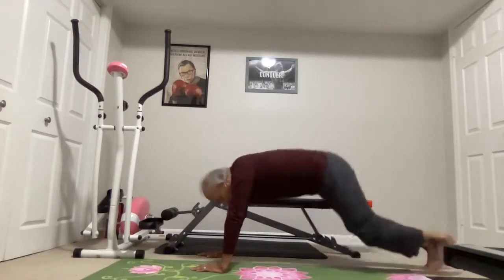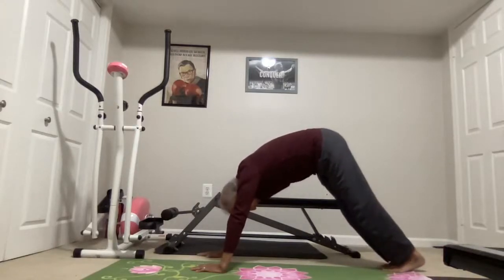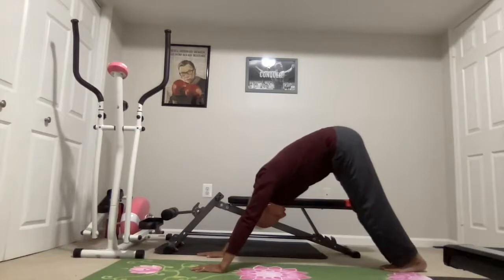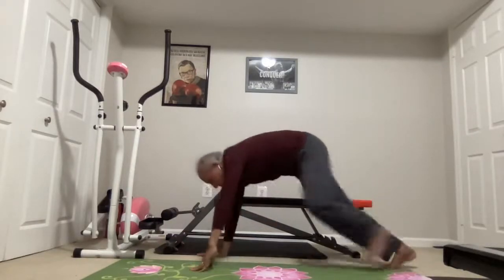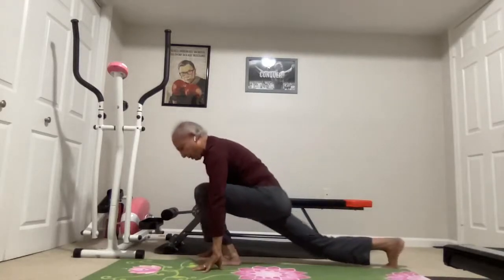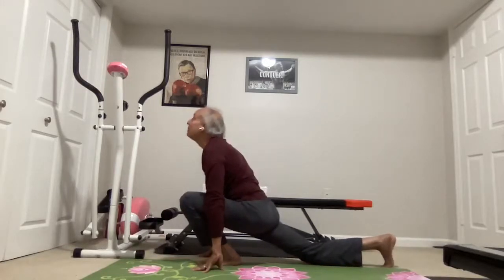Then go back again to Parvatasana. Heel on the ground. Look at your belly button. Left foot goes up in the front between your hands. All the pressure comes to the left knee. Look high up. Asta Sanchalanasana.